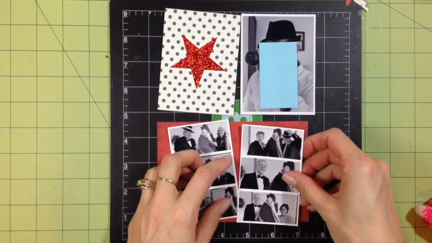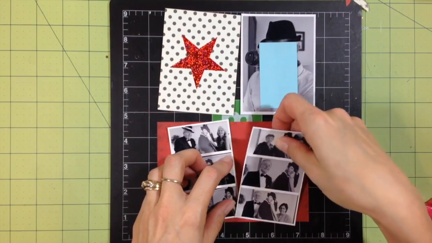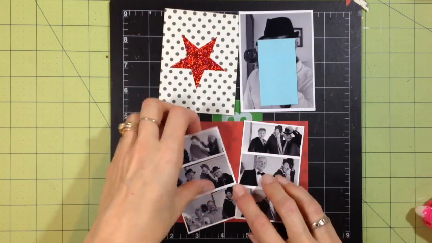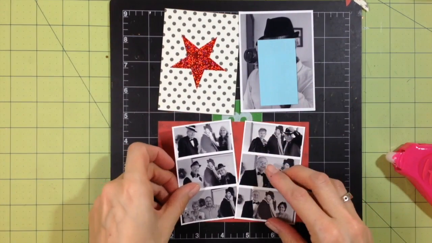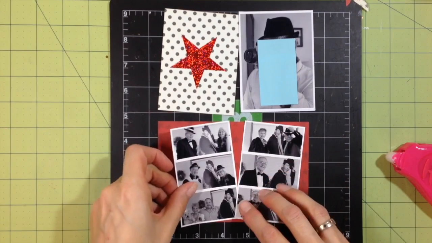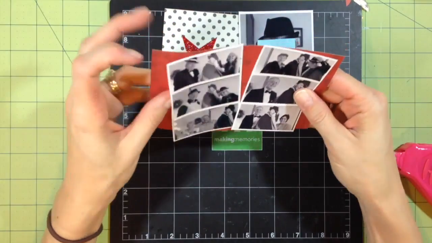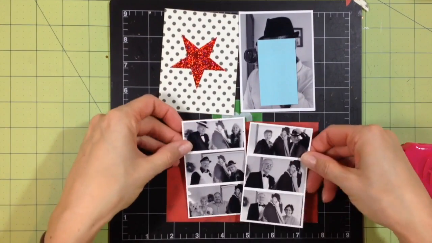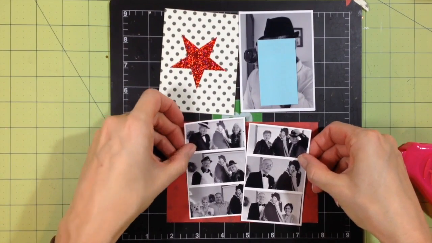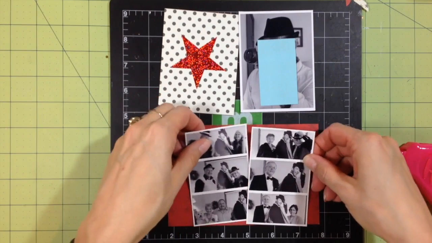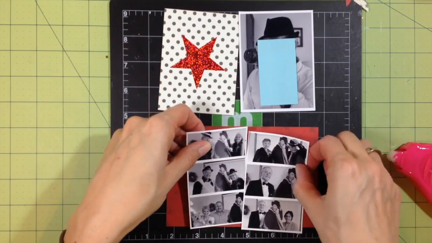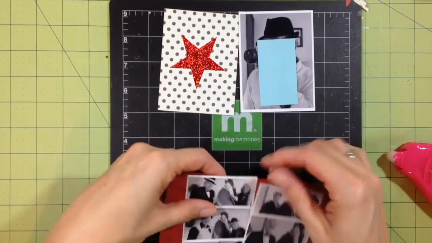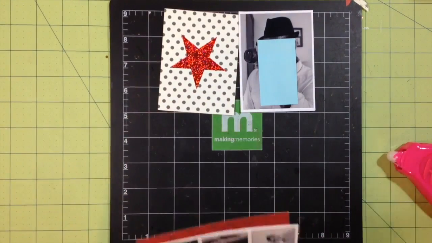So now I am just mounting these little black and white photos. They kind of look like a photo strip on to the red card here, and this is pictures of a party that my father had. He wanted to have a Frank Sinatra party. Frank Sinatra would have been 100 years old on December 12th. So he threw a big party because he is a humongous fan. So these are pictures of all the guests next to a little cardboard cutout of Frank Sinatra.